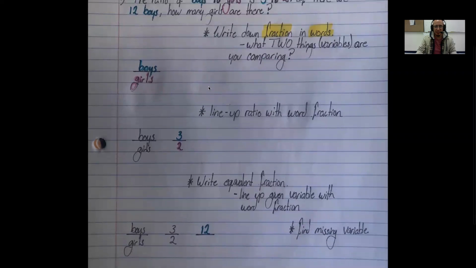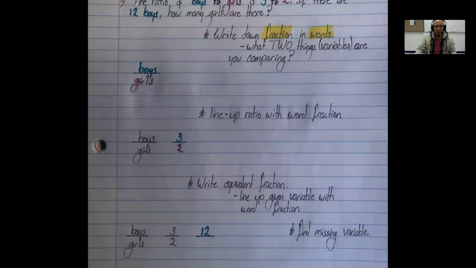And then number 3, I would use the remaining information, in other words, the 12 boys, to write an equivalent fraction. All right, an equivalent fraction lined up with the word fraction here. So the 12 boys, because it's boys, would go in the numerator along with the other numbers that have to do with the boys. And I would use either the cross products or multiply by a certain factor to find the equivalent ratio to 3 halves. However, now having 12 boys on the numerator. That's pretty much it. And I'm not going to go ahead and work out this problem. I just wanted to remind you of how to set this up.